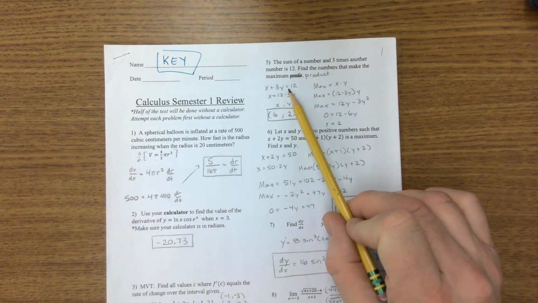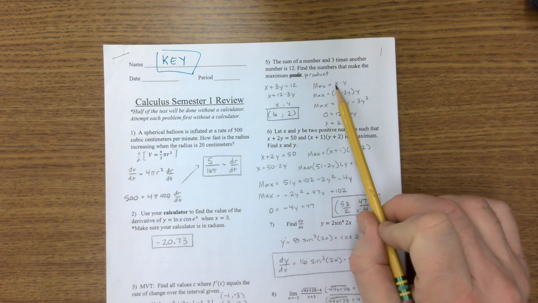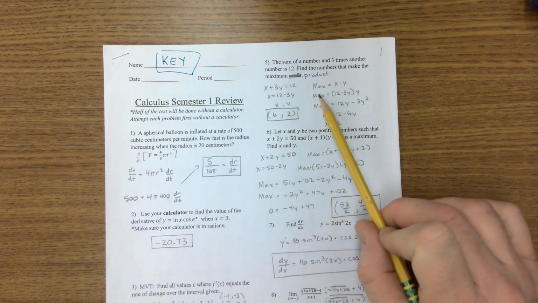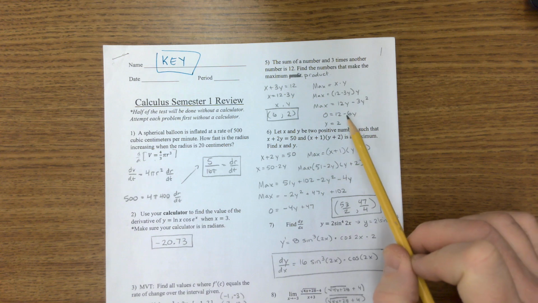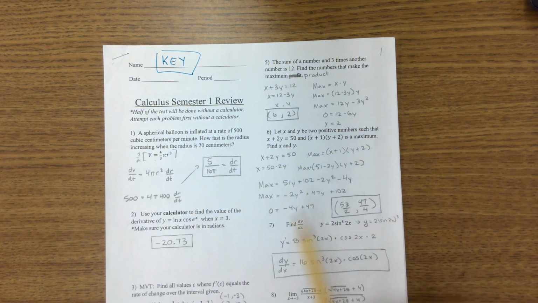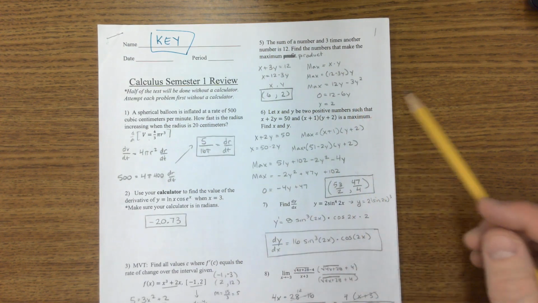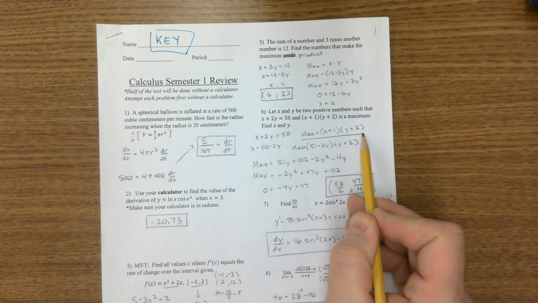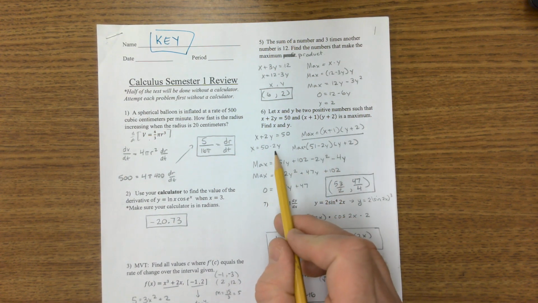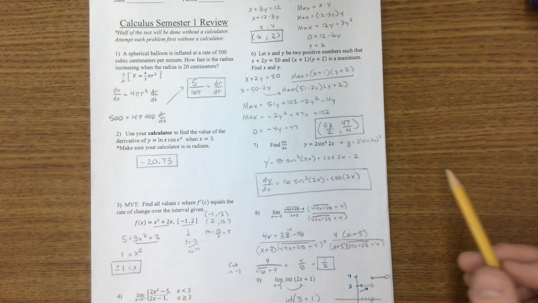Optimization: write an initial equation, primary equation, secondary equation, get it down to 1 variable, set the derivative equal to 0. Don't forget to test to make sure it is a maximum. Same thing here, max equation, 2 variables, use this to knock it down to 1 variable.